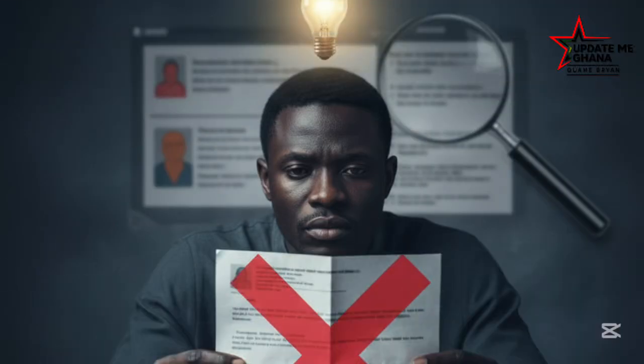Conclusion. Getting a UK visa as a Ghanaian requires diligence, honesty, and thorough preparation. By understanding the requirements, gathering all necessary documents, and presenting a compelling case that you meet the immigration rules, you significantly enhance your chances of a successful outcome.